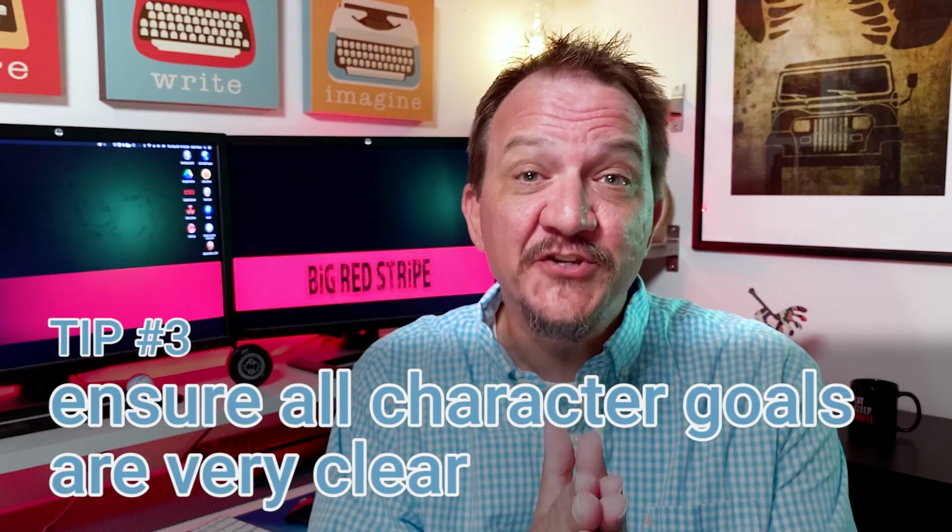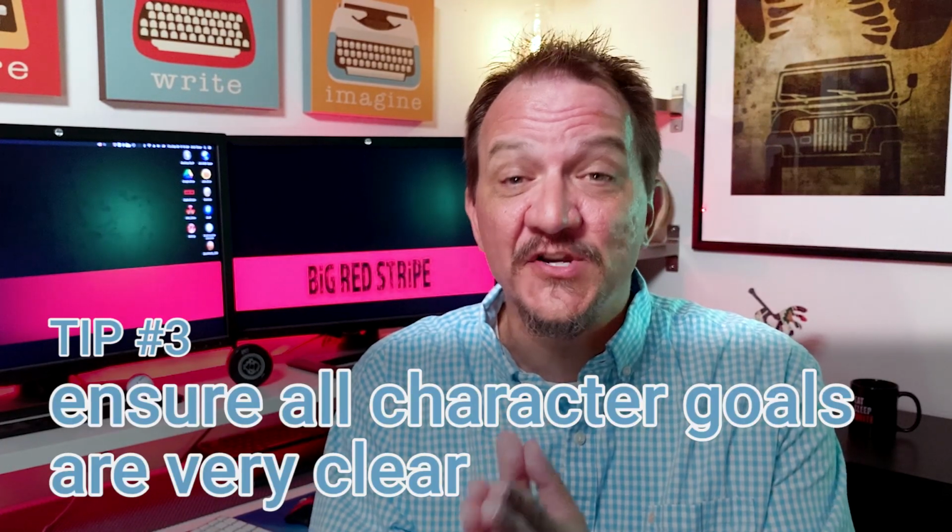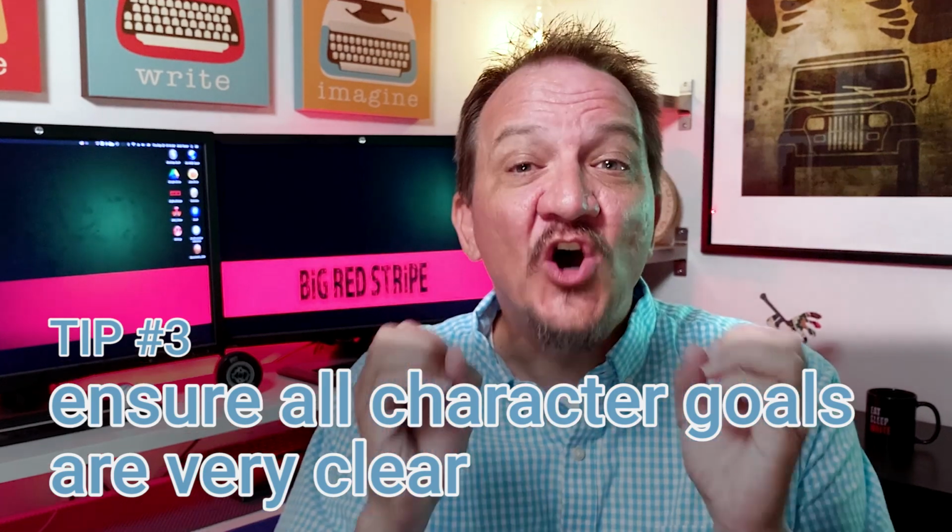Tip 3, make sure the goals of each of your main and supporting characters are very clear. It is hard to create conflict if you don't know what a character is after, if you don't know where they're headed, if you don't know what they want. It's like, oh, I'm just going to have them fight. Okay, but what are they fighting about? What is one character trying to do that the other one is preventing them from doing? Remember, it's somebody who wants something, and conflict is an obstacle for any character getting what they want. So you've got to know what they want.